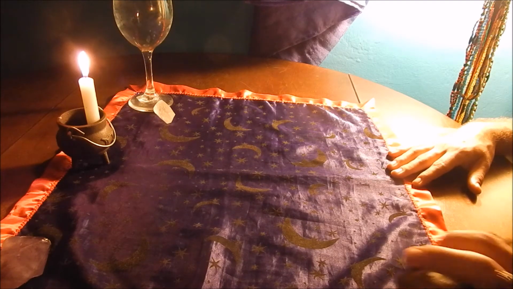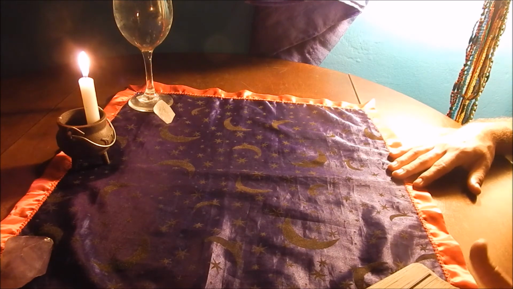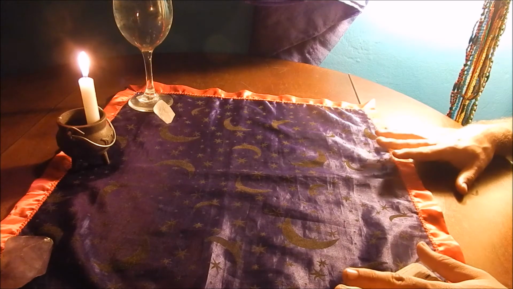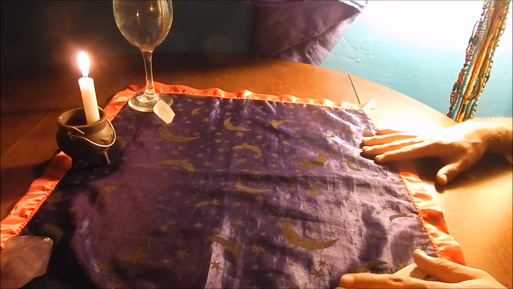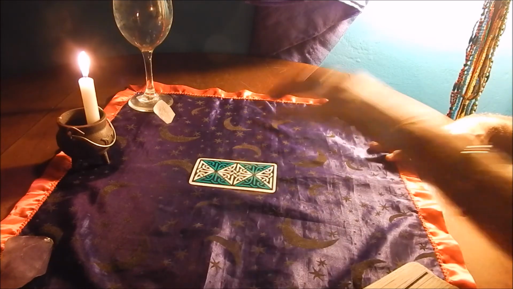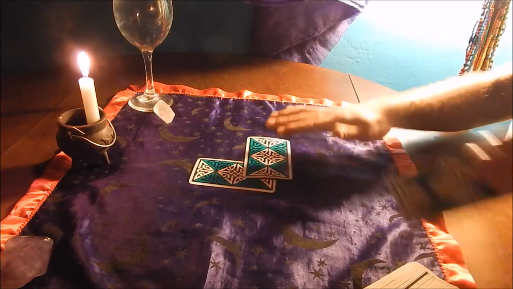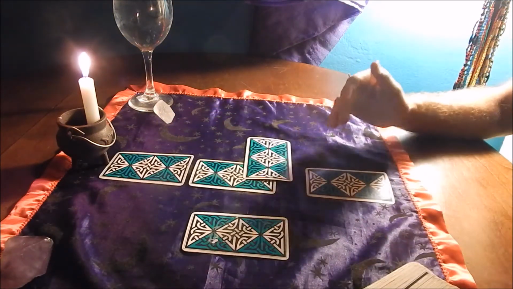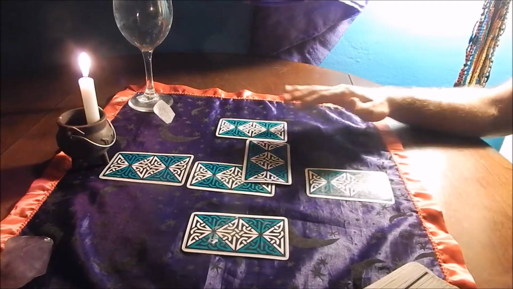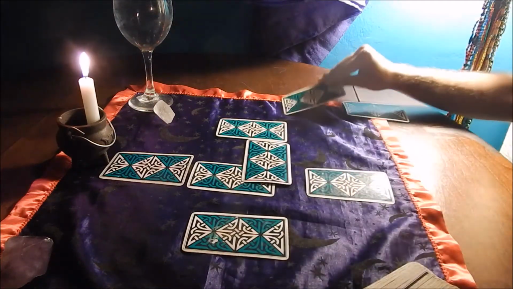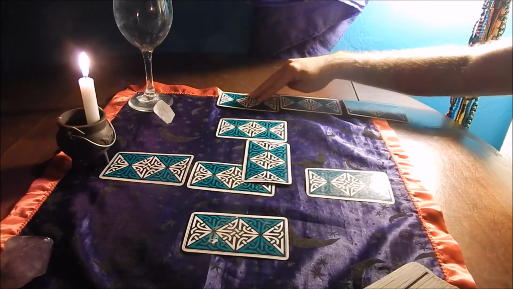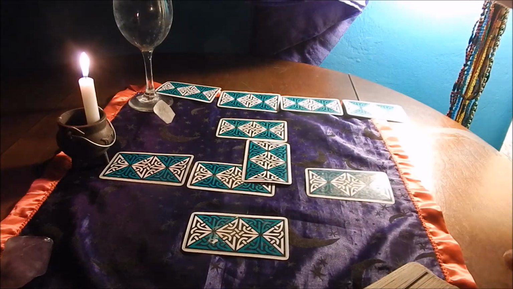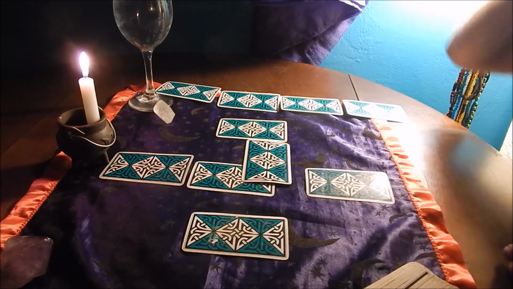I also want to talk very quickly about the Celtic cross, because that is obviously one of the most famous spreads related to the tarot. The only reason why I want to touch on it is because of its fame, because of its importance. So this will be the Celtic cross spread.